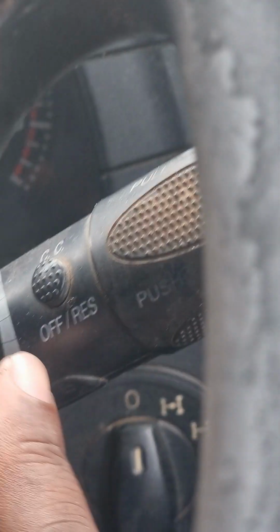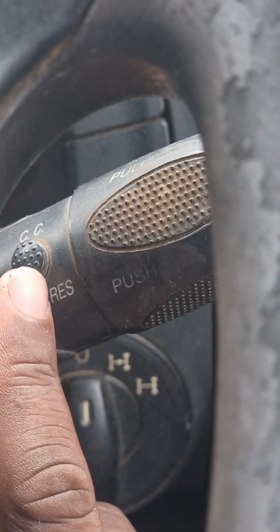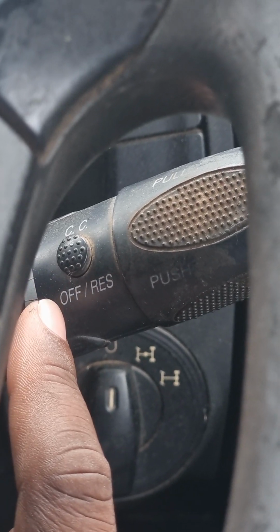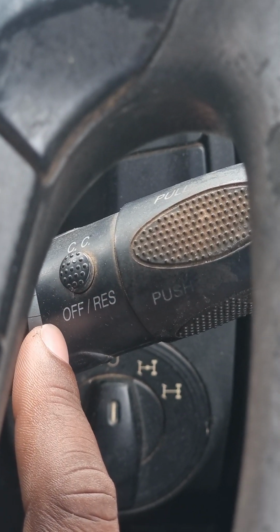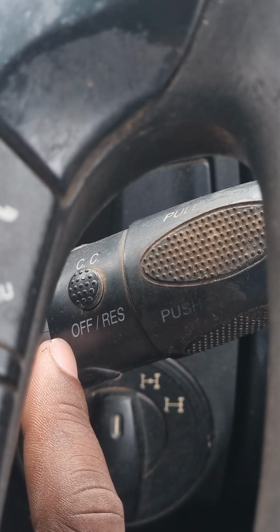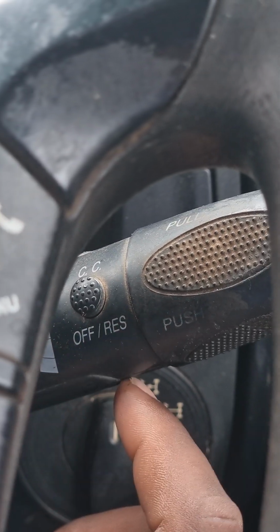Then if you have seen these letters, there are those two letters on top. It is saying CC. CC means cruise control.